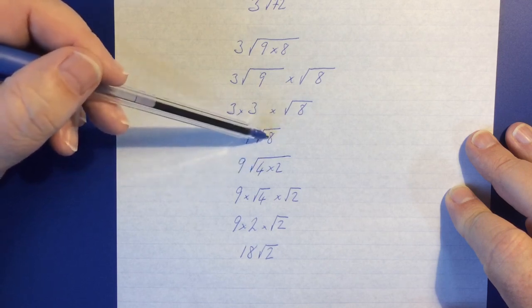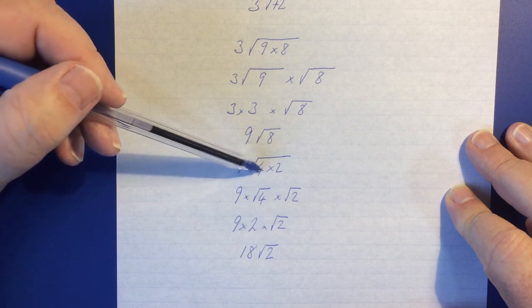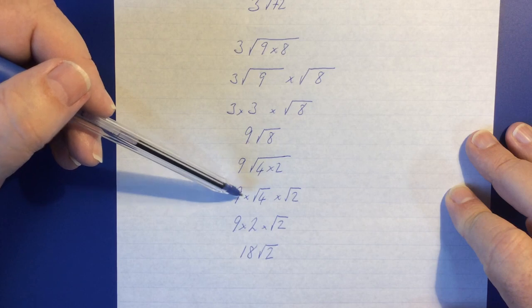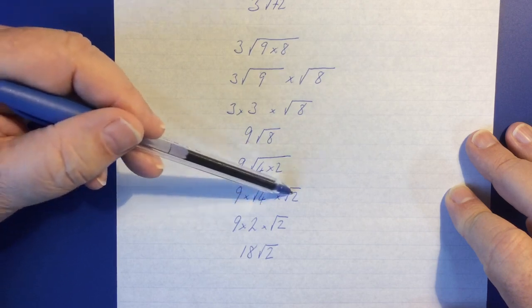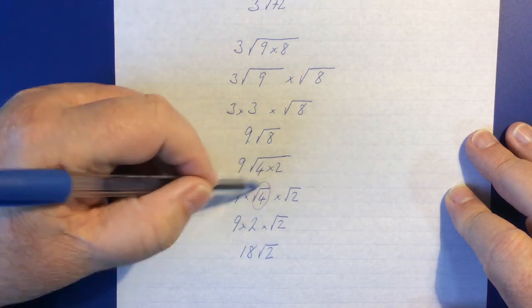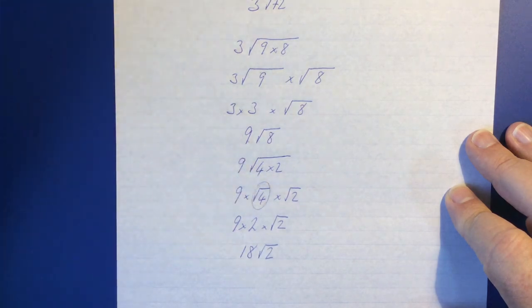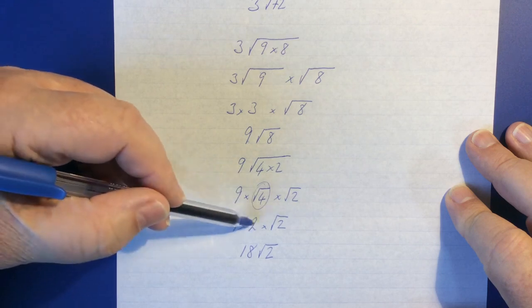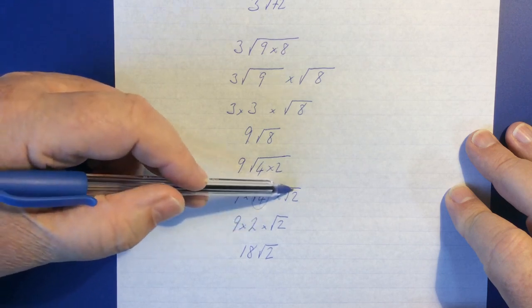The square root of 8 can be split up into the square root of 4 times 2. 9 times the square root of 4 times the square root of 2. We can split it all up. We can find that. That's easy to find. It's 2. So we wind up with 9 times 2 times the square root of 2.